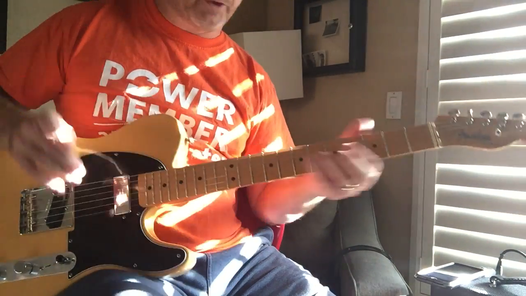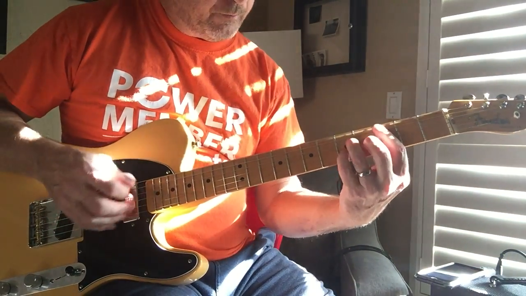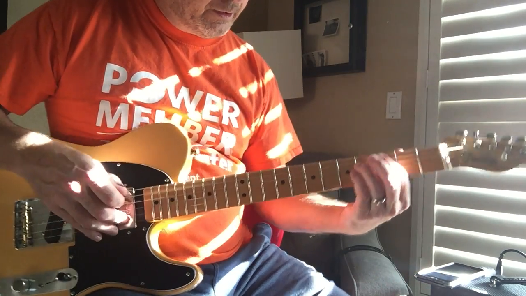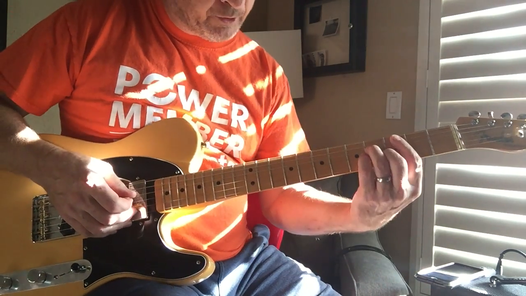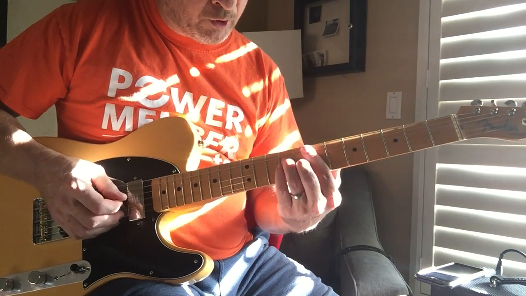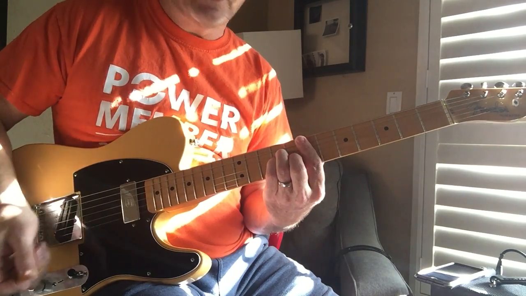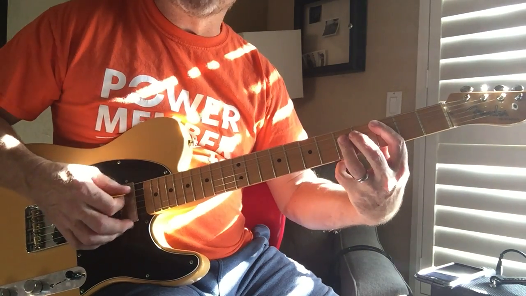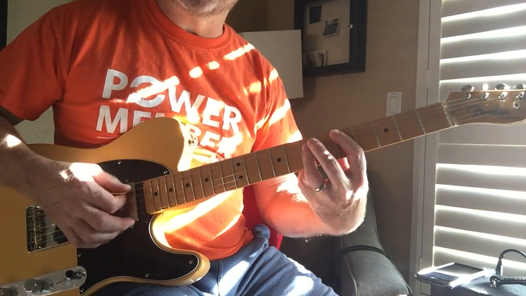So, sorry, before I turn it off, you should make up some progressions or find some progressions, okay, and practice moving between the chords. So for instance, here's an easy one. You can go E minor to D major to C major, back to D major.